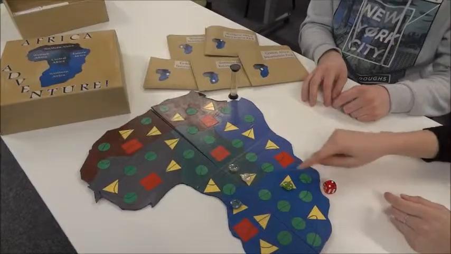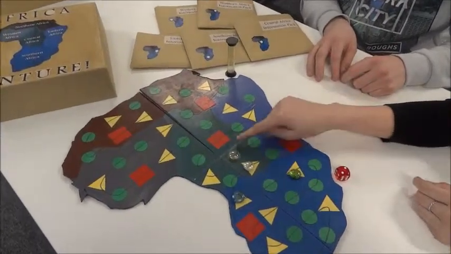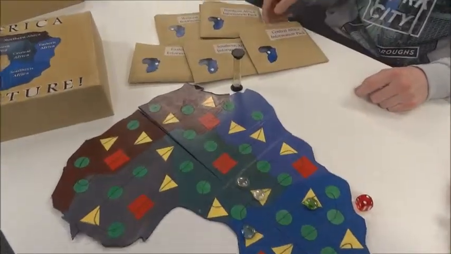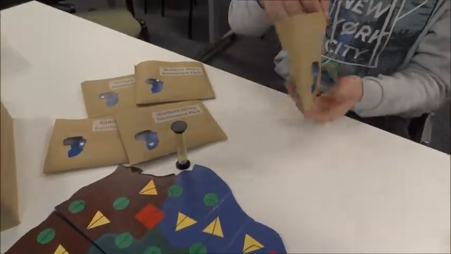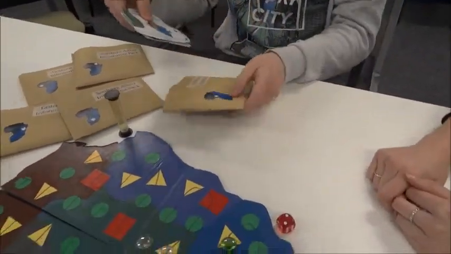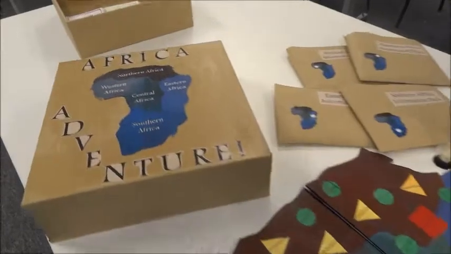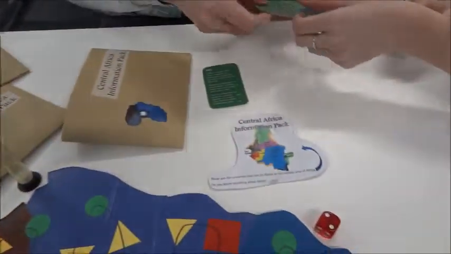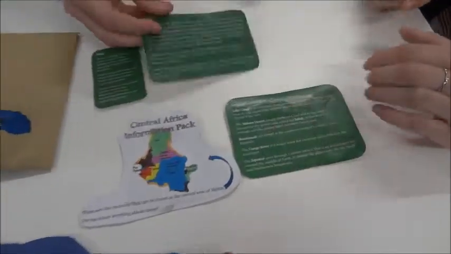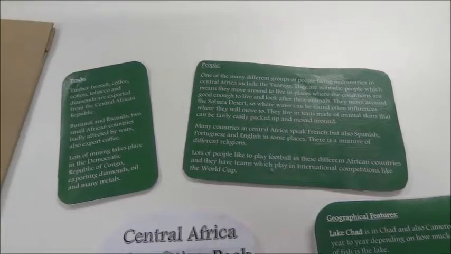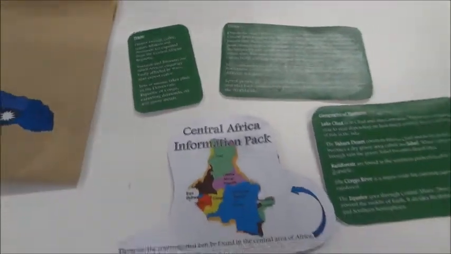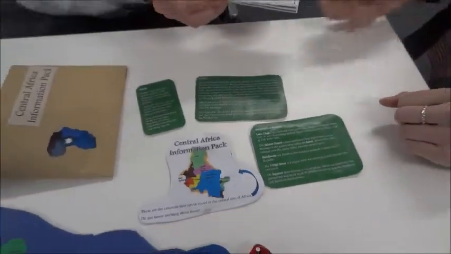You'll notice as you go on your journey that you'll enter different regions of Africa. When you arrive, open the corresponding information pack. You can use the map on the front of the box to help you. Each information pack contains a map of the countries, as well as useful facts to extend your knowledge of Africa even further. Learn more about the similarities and differences between the different countries and regions as you go on your journey, learning more about geographical features, people and trade.